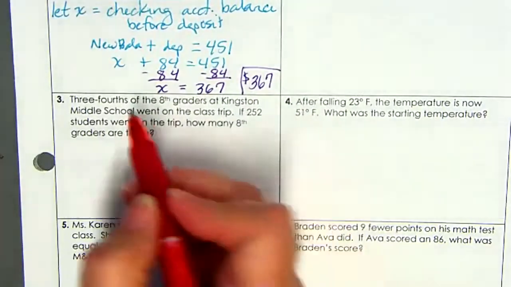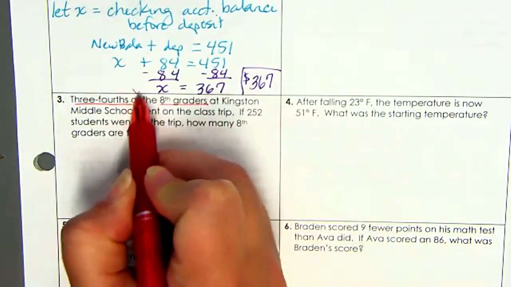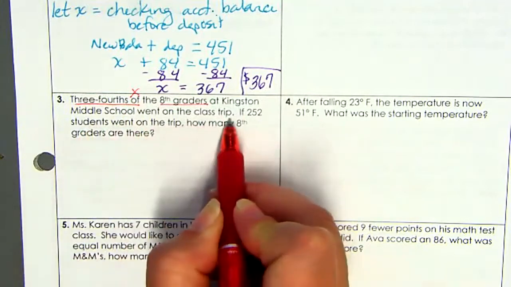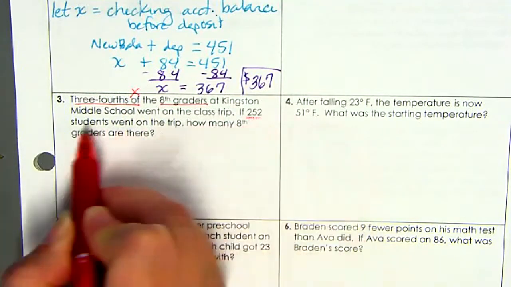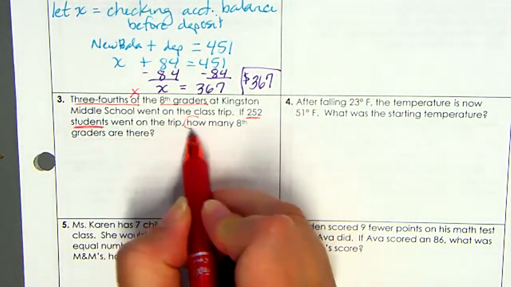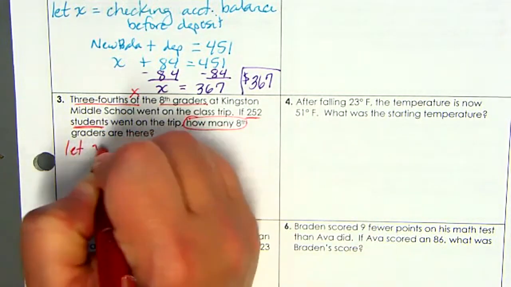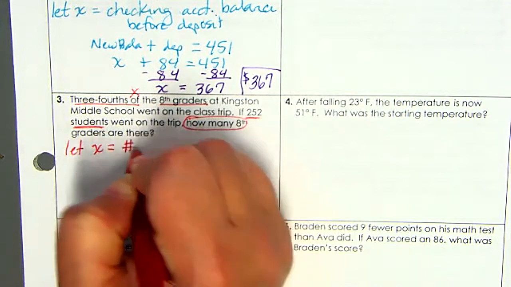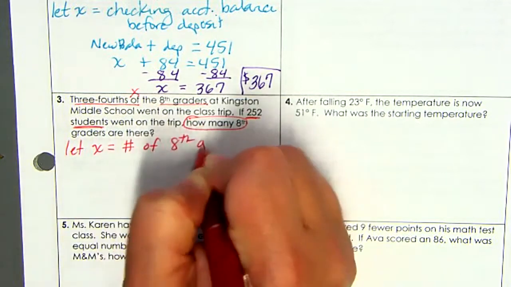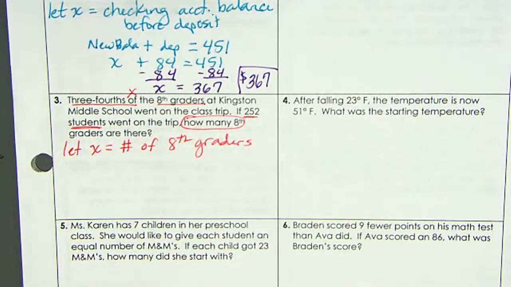Number 3. 3/4 of the 8th graders, I think multiplication, at Kingston Middle School went on the class trip. If 252 students, so that's the total students, went on the trip, how many 8th graders? So that's my question. So I'm going to let X equal number of 8th graders. Now, at this point, I'm not going to solve anymore, because you can check that and you can do that on your own. We're just going to set them up. So I have plenty of time to set up several problems.